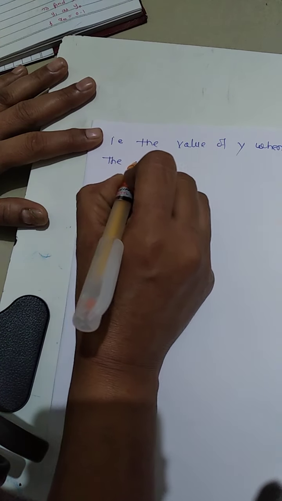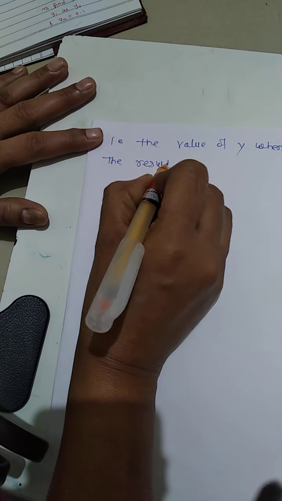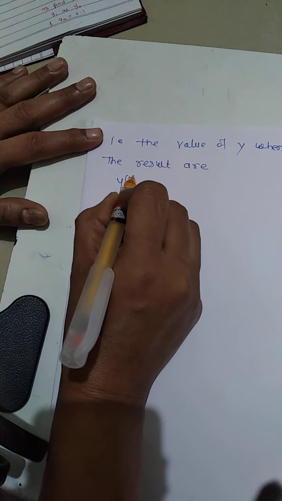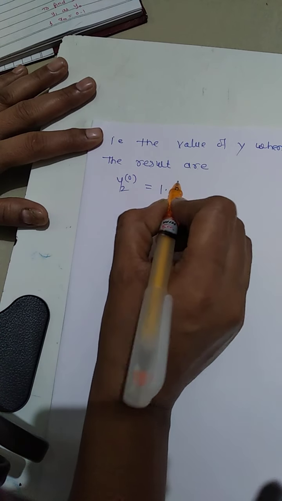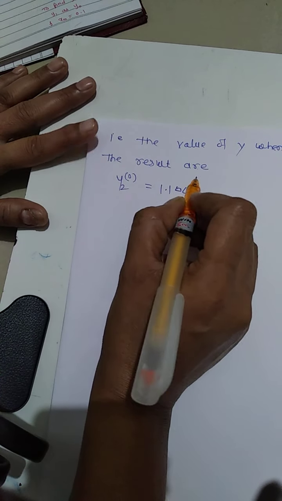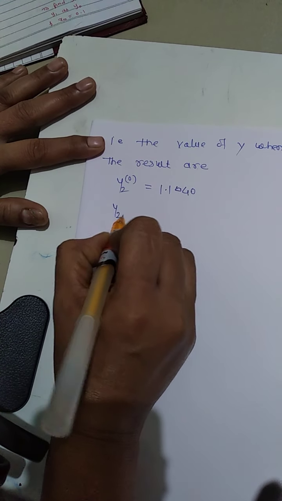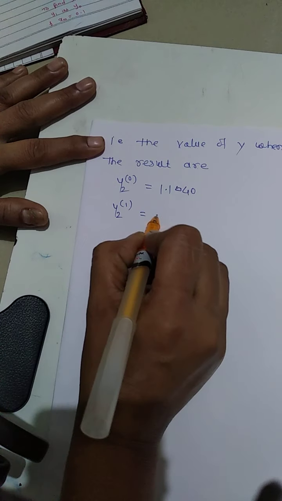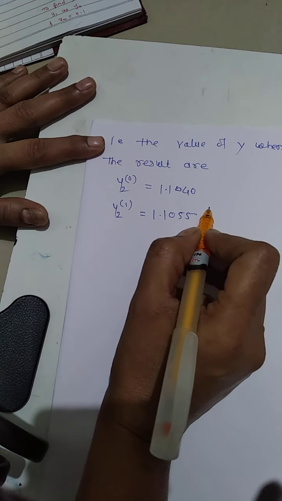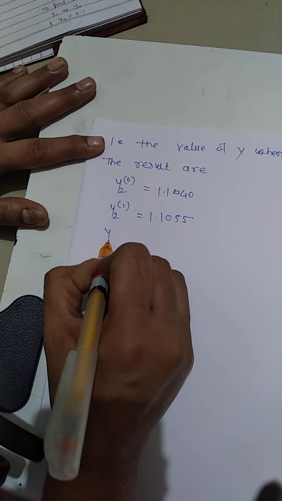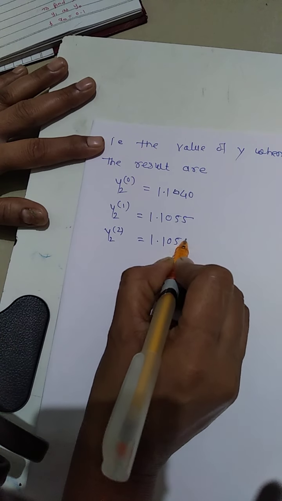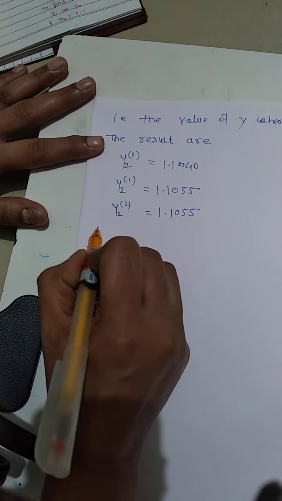The results are y2 of 0 is equal to 1.1040 and y2 of 1 is equal to 1.1055 and y2 of 2 is equal to 1.1055.